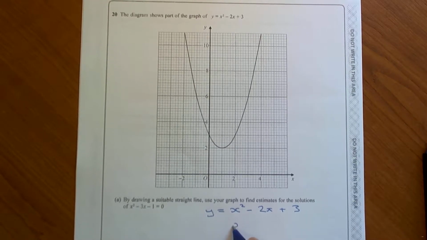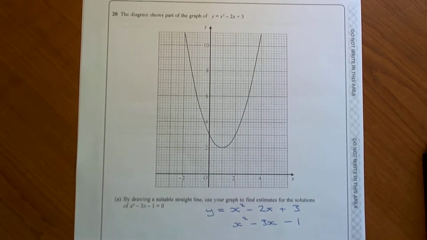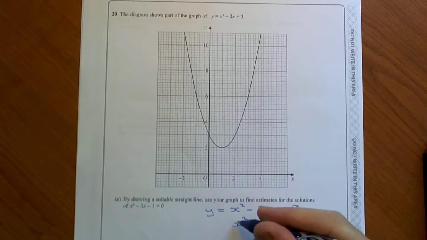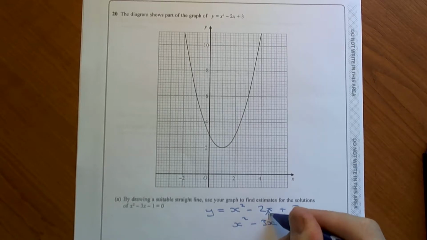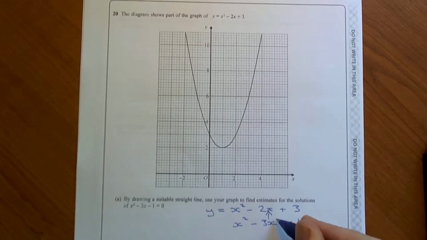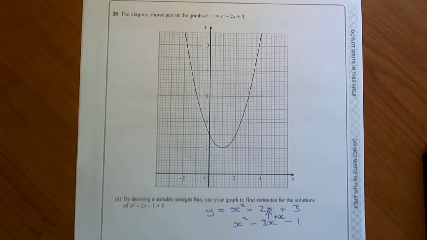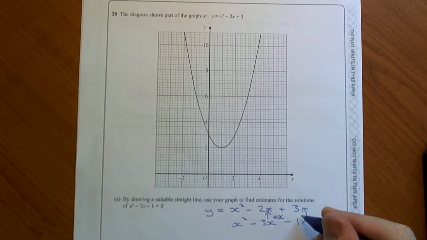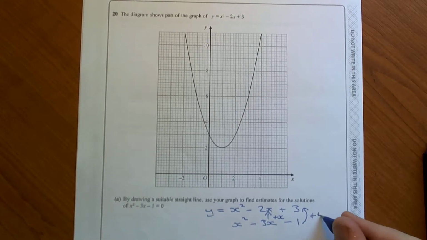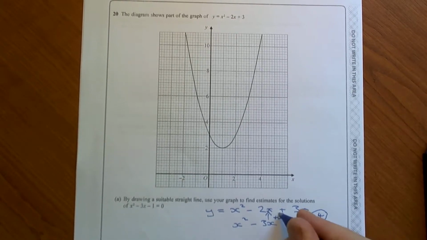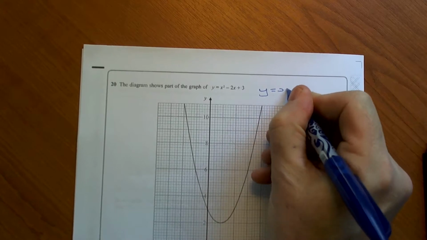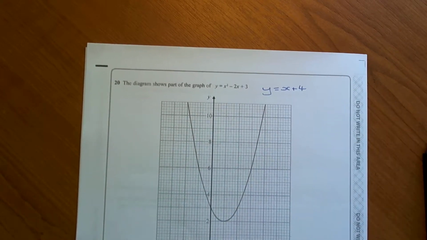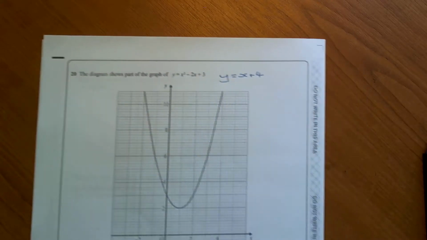Underneath it, I'm going to put x squared minus 3x minus 1. Now, how would we convert this into that? Well, what I'd have to do to get the minus 3x to be minus 2x, I'd have to add an x. What would I do to minus 1 to get to 3? I'd have to add 4. So these two changes that I've had to make, x plus 4, that's the line that I have to draw. I have to draw the line y equals x plus 4 on the graph to solve it.